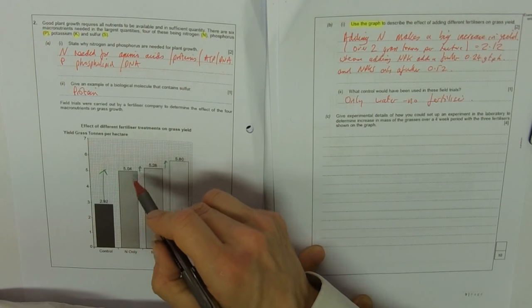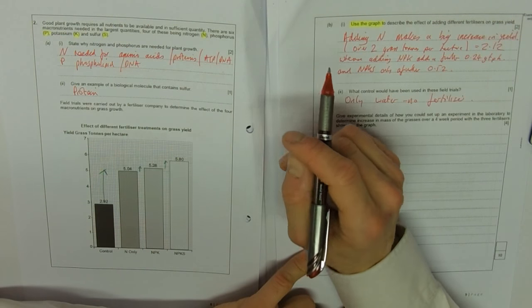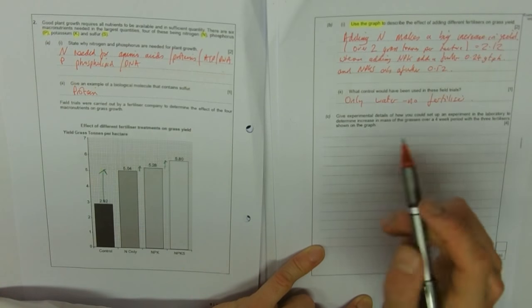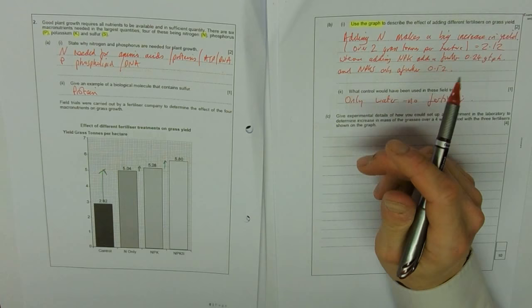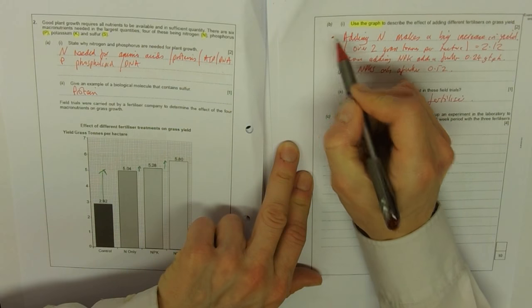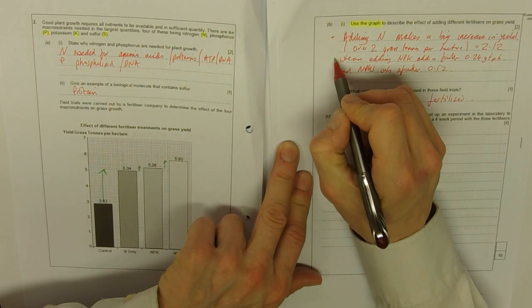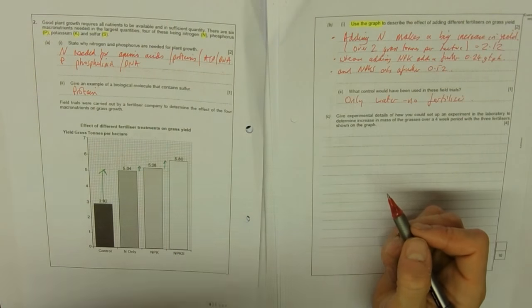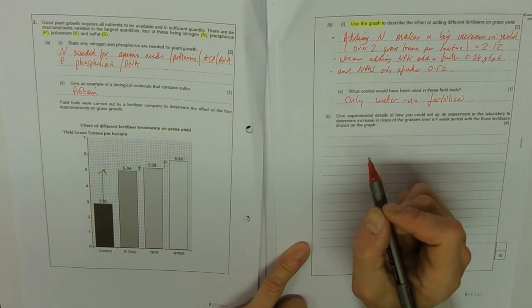So we've got a big increase and then small increases, and that's where your marks are. So noticing that you've got a big increase and then only smaller further increases.